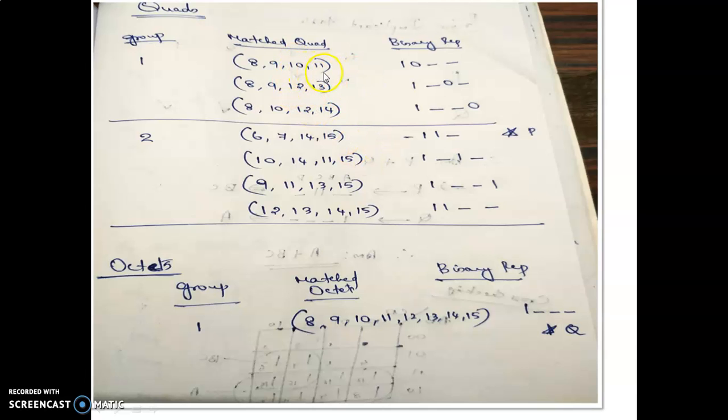So 8, 9, 10, 11 is compared with 10, 14, 11, 15. Similarly, 8, 9, 10, 11 is compared with 9, 11, 13, 15, and 8, 9, 10, 11 compared with 12, 13, 14, 15. You will combine only when there is only one bit change. And you found out that 8, 9, 10, 11 and 12, 13, 14, 15 can be combined.